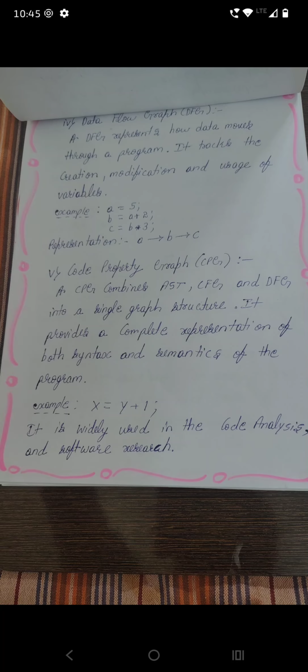The fourth one is the data flow graph, that is DFG, that provides us the correct path to follow the tree and provide the C program to execute it. And the next one is the code property graph, that is CPG. This is the main part of the execution of a C program with a web-based application by using computational automata theory.